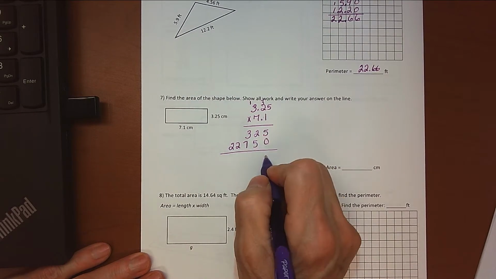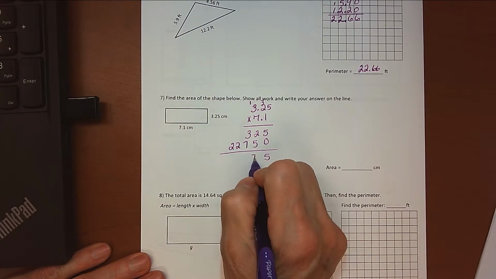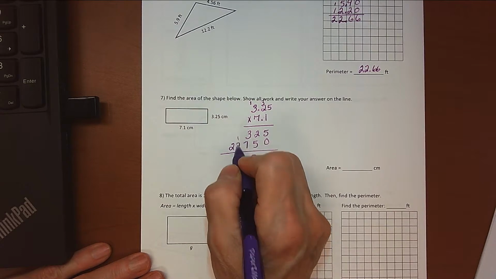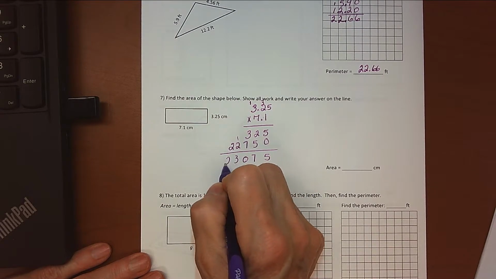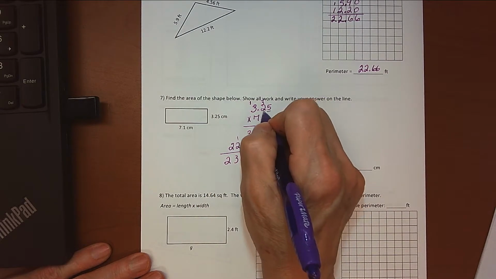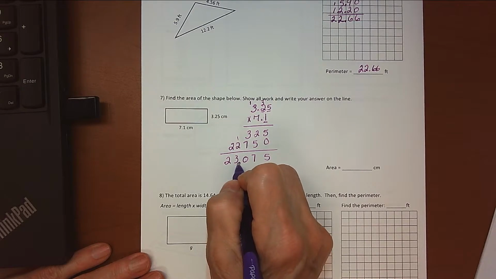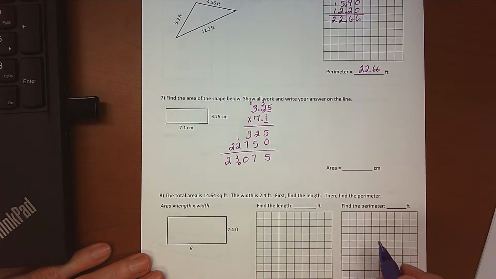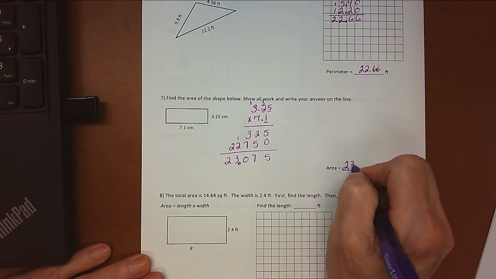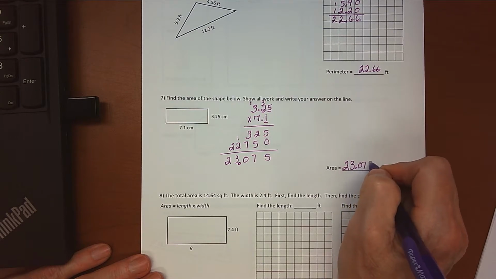Add that all up. 5, 7, 10, 3, 2, 1, 2, 3 places behind the decimal point, and my answer should be 23 and 75 thousandths.